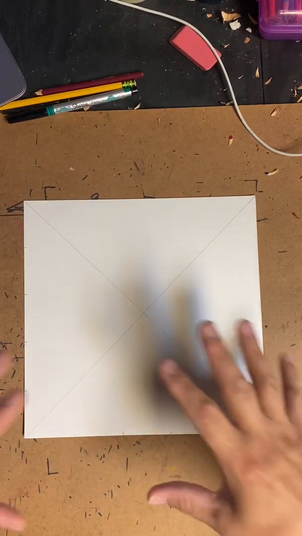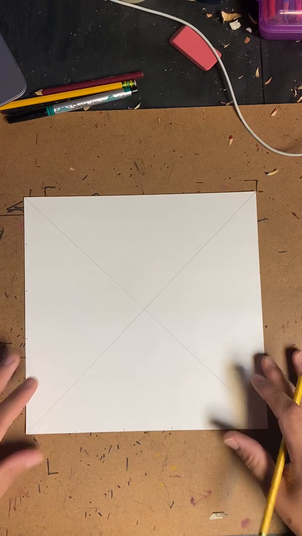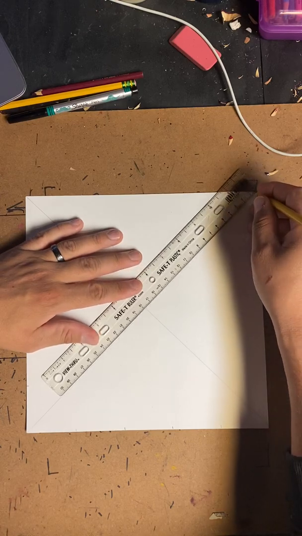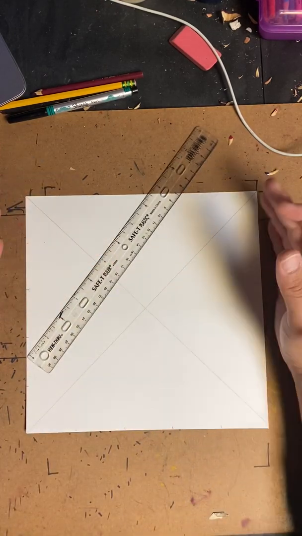Today I'm going to complete my second video on how to set up a radial design. Now I want you guys to know that the first thing that you should do when we're setting up a radial design is to make sure that we create a diagonal line that intersects the middle of your square.